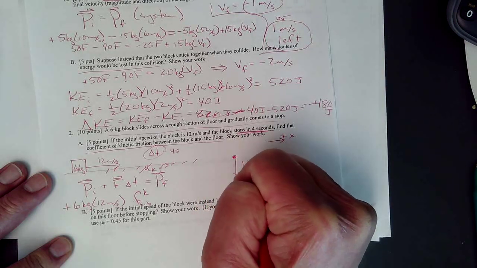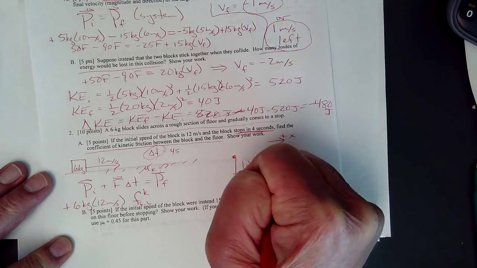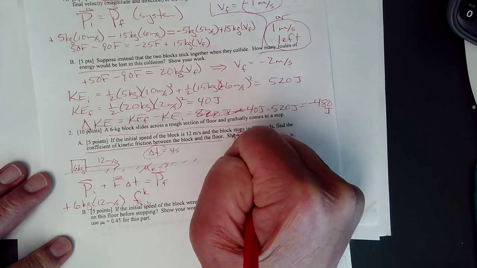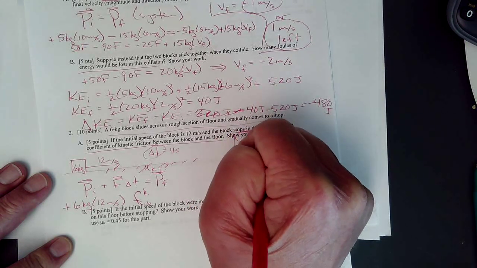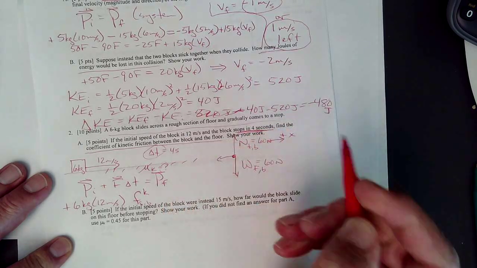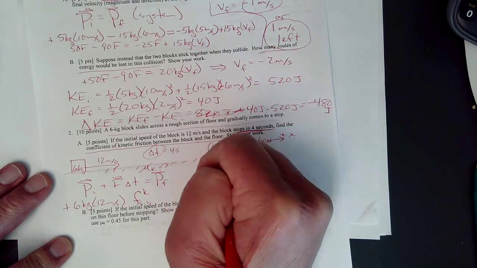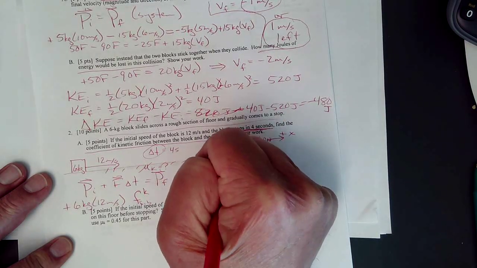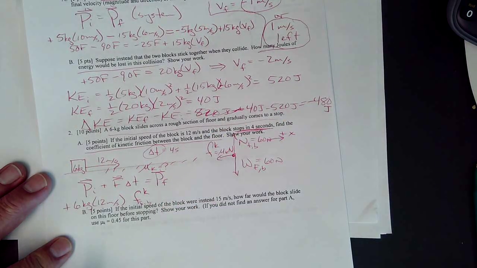The weight of the block is going to be 60 newtons. That means the normal by the table on the block is going to be 60 newtons. And this friction force is going to be pointing to the left, and it's going to be mu sub k times the normal force.